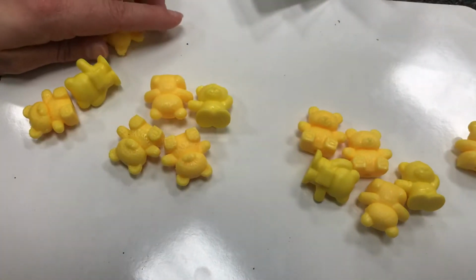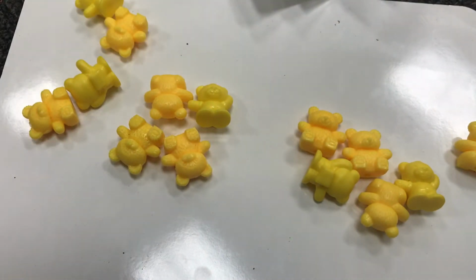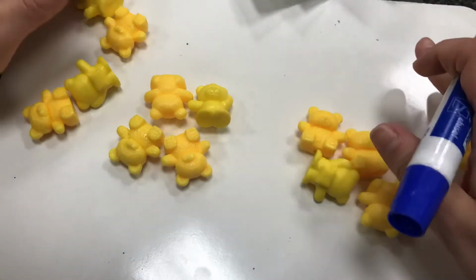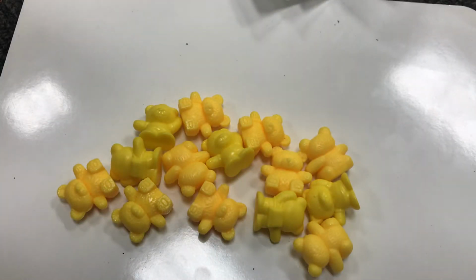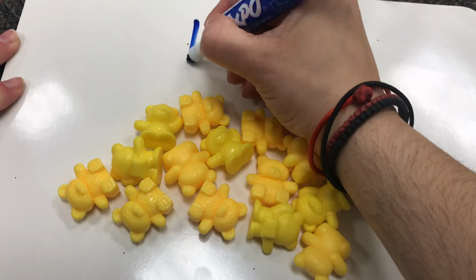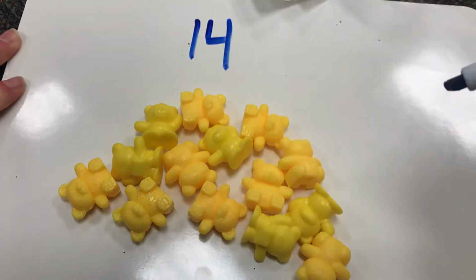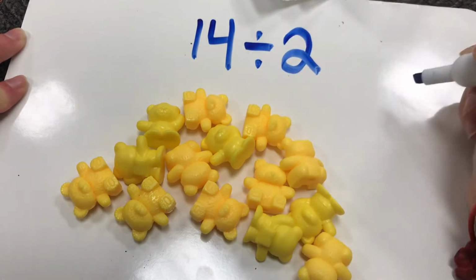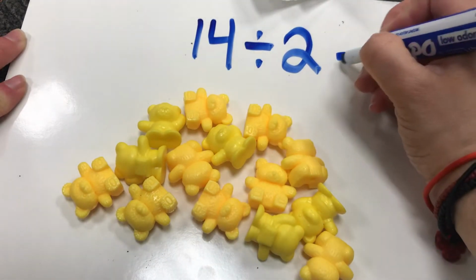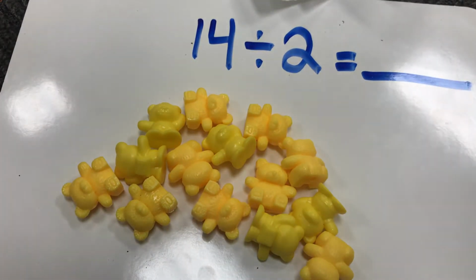Let's say I have 14 flowers, okay? I have 14 flowers, and I want to put 2 flowers into some pots. How many pots am I going to need? So if I'm starting with 14 flowers and I'm going to divide and put 2 flowers into each pot, how many pots am I going to need?